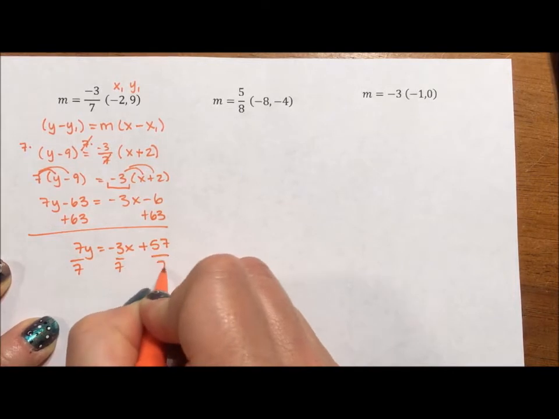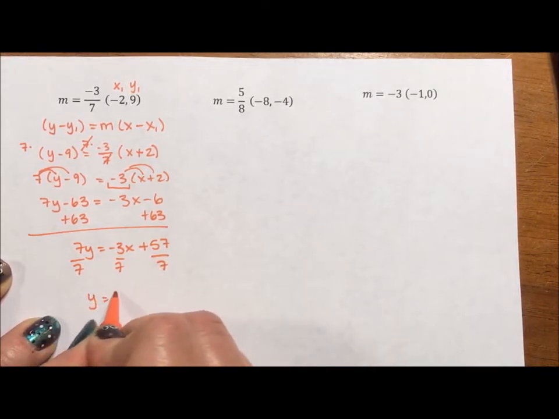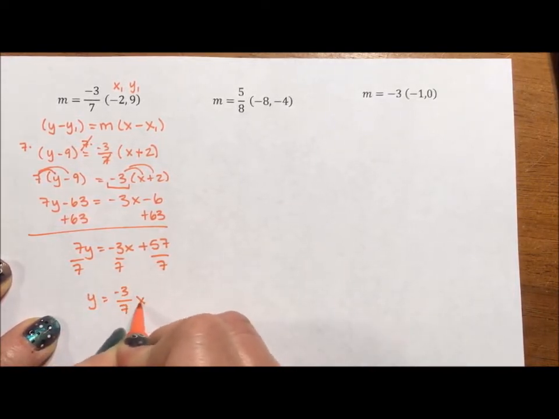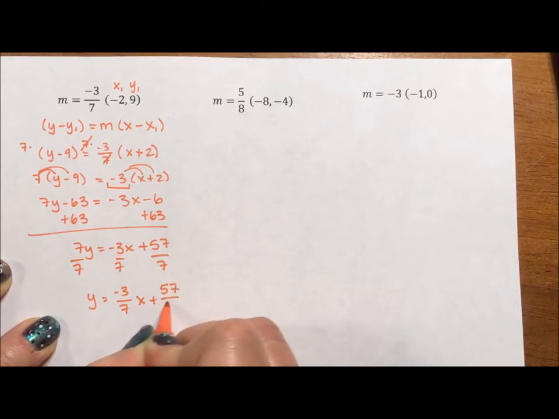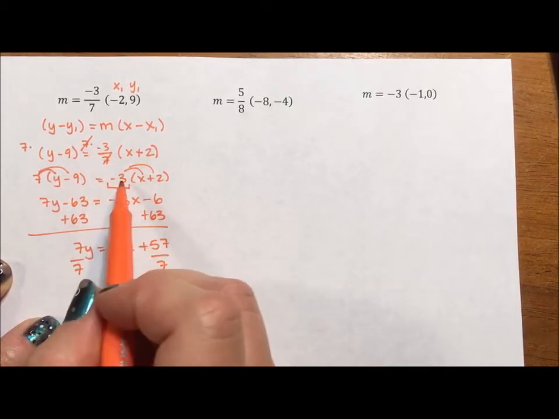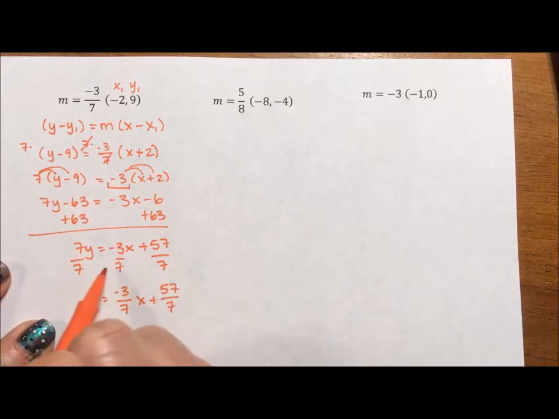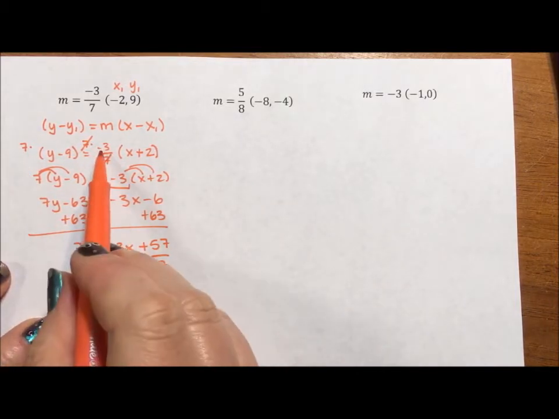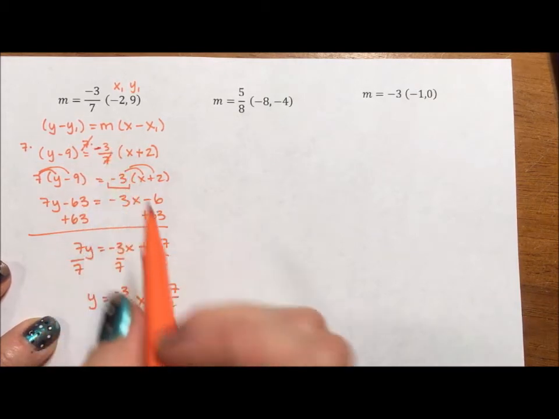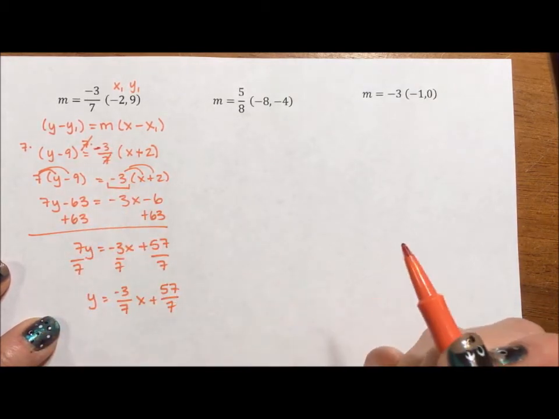The one last thing I want to mention about this problem before moving on to the next one is that if you notice, I kept the negative of the slope with the 3. I didn't bring it over with the 7. I did that because I like to divide by a positive, not a negative. And if you leave the negative with the 3, it's going to be an easier problem.